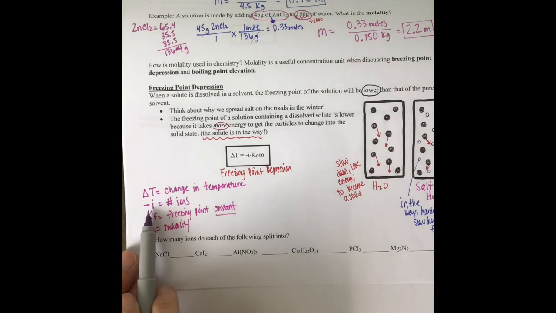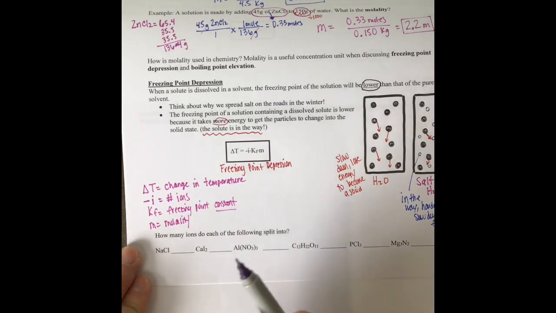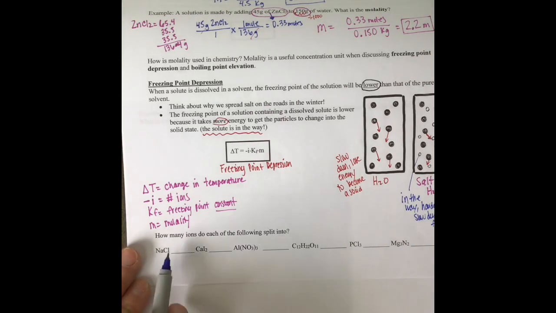Okay, so let's come back to this negative i. Negative i stands for the number of ions that your solute can break into when it's dissolved in a solution. So I have some different solutes down here, and we're going to practice telling how many different ions or how many pieces it will split into in a solution. So let me do the first one with you.